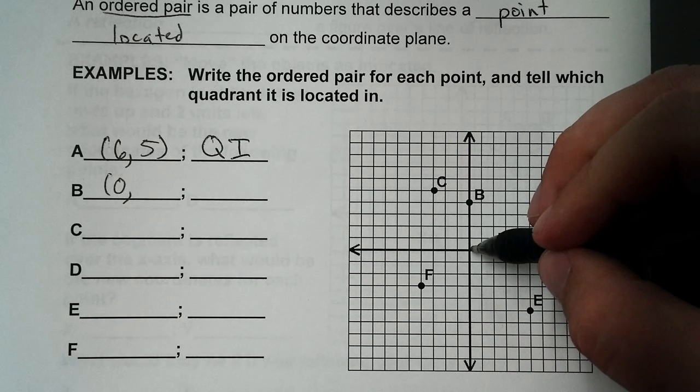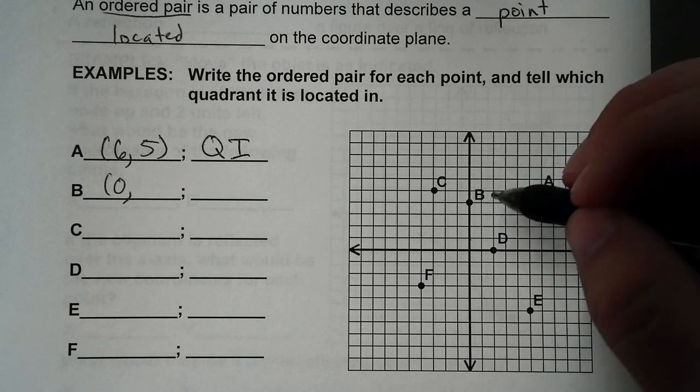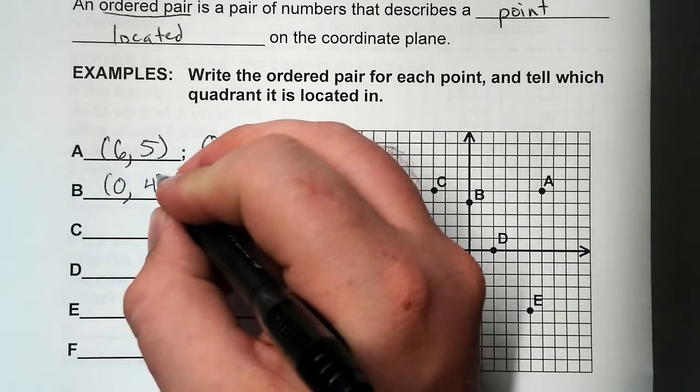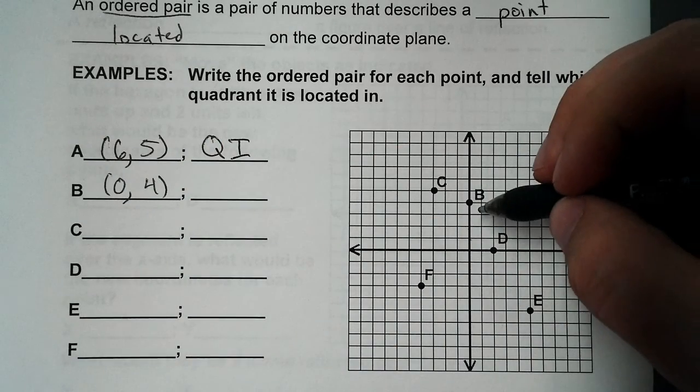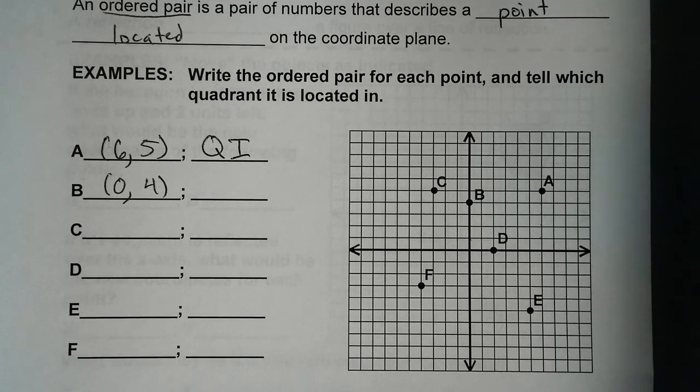Go back to the origin. Let's count up how many spaces we had to go for our y value. 1, 2, 3, 4. 4 spaces up, and y's up here are positive. So 0, 4. And now, this one is on the line. So is it in quadrant 1 or quadrant 2?